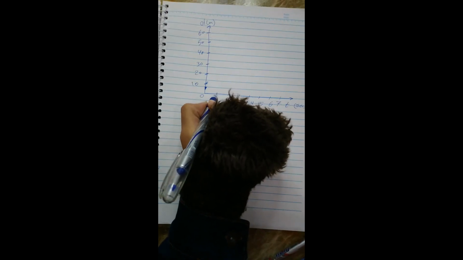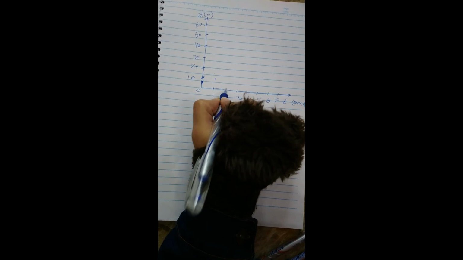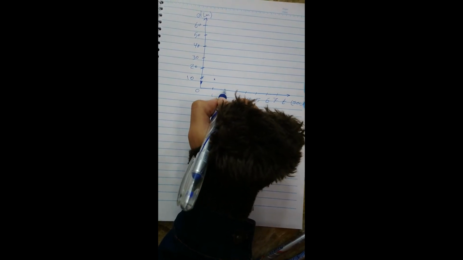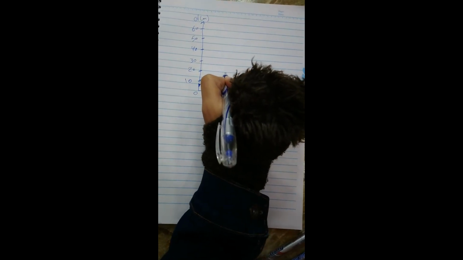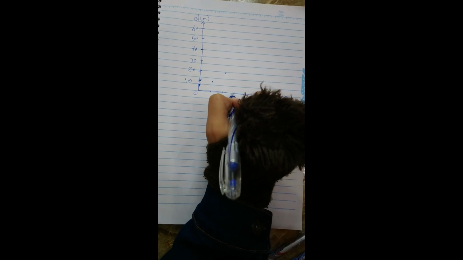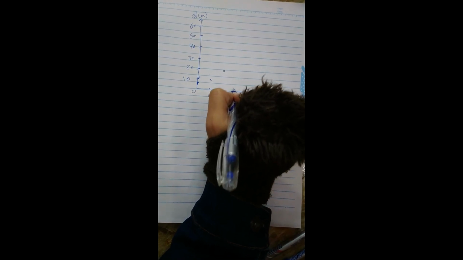Then let's draw the graph. When the time is 1 second, the covered displacement is 10. When the time is 2 seconds, the body covered 20 meters. When the time is 3 seconds, the body covered 30 meters.